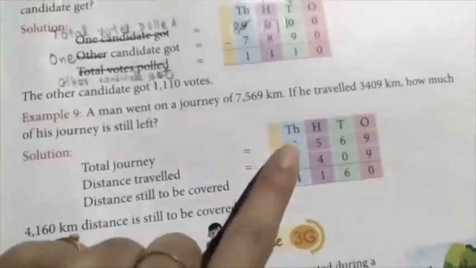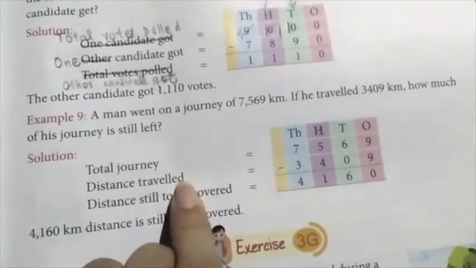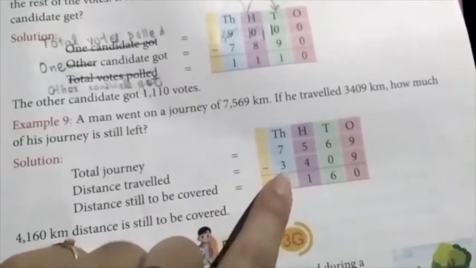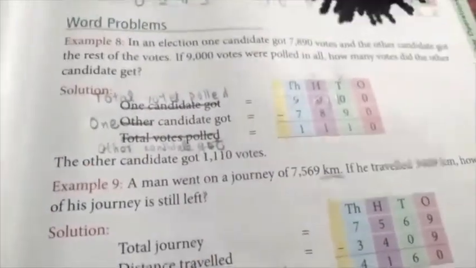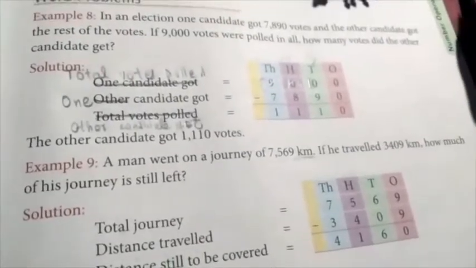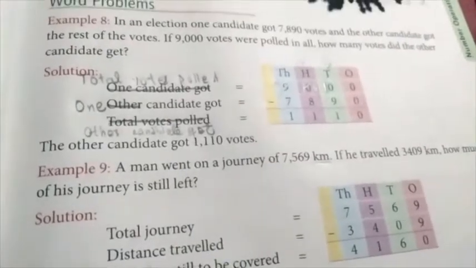So you will write the statement as: total journey is 7,569 kilometers. Distance traveled, he already traveled 3,409 kilometers, and distance still to be covered. Whenever the question has kilometers, you write the statement with distance. Whenever the question has rupees, you start the statement as cost or amount.